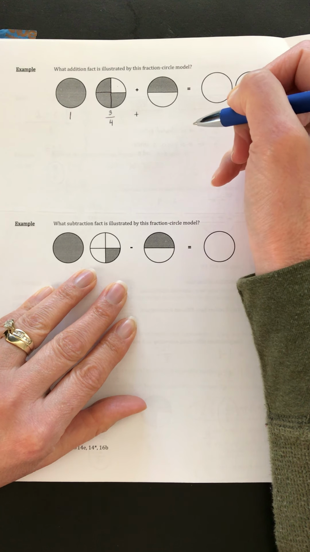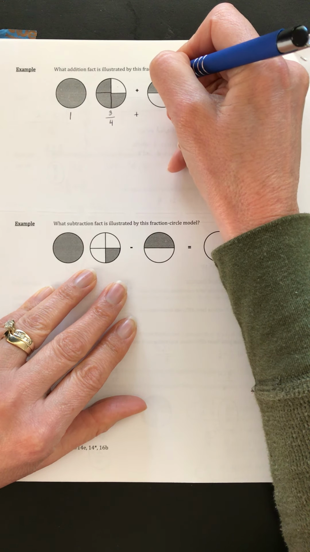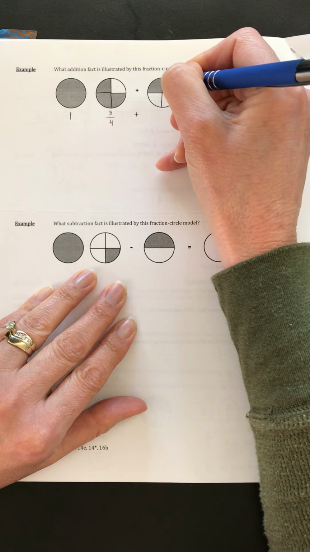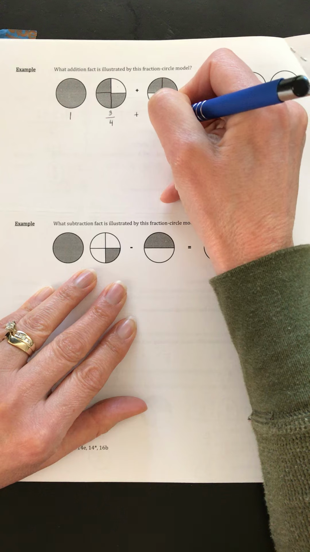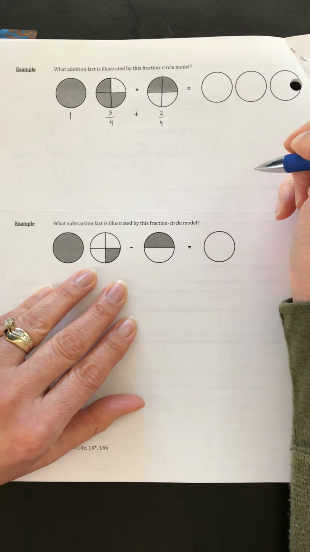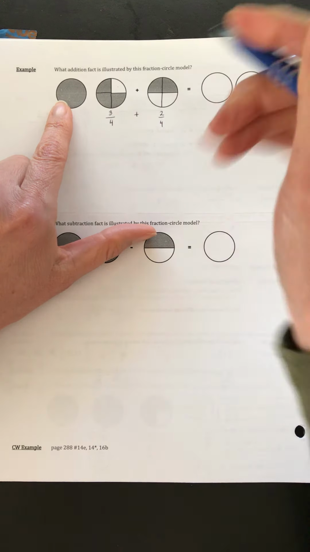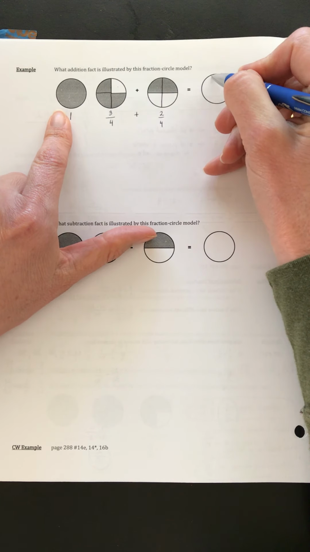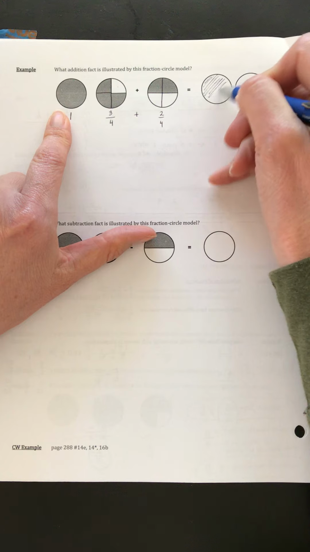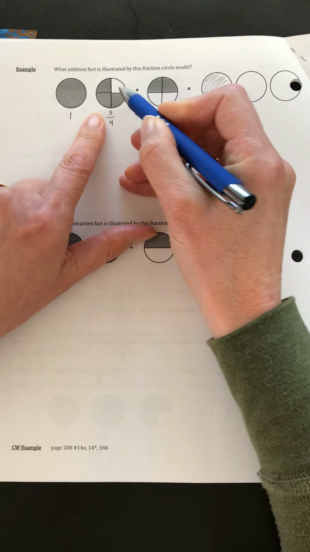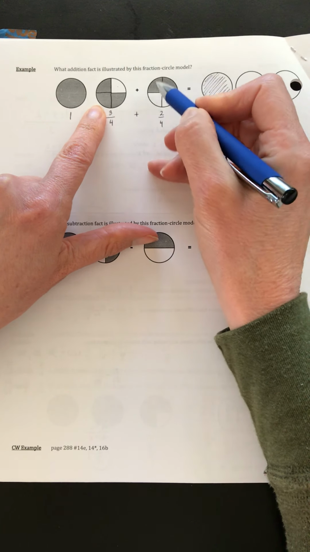Well, we want it to be the same kind of pieces. So let's take the whole and divide it into 4 pieces. Then we can see that we have 2 out of 4 shaded. Okay, now we're supposed to be using the pictures to go ahead and add up. So what I see here is I have a whole. So let's go ahead and shade that. We have this whole shaded. And we don't really need to divide it into pieces. It's a whole.